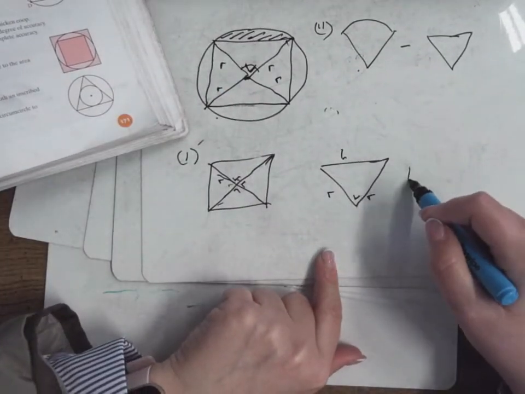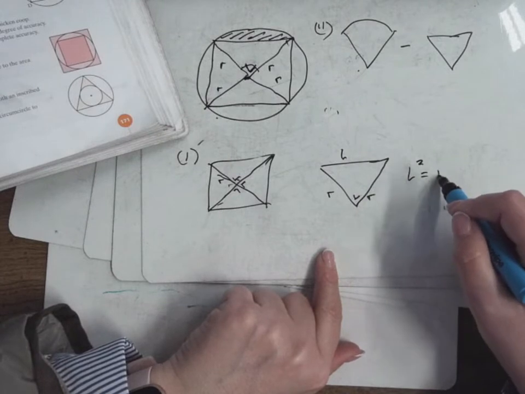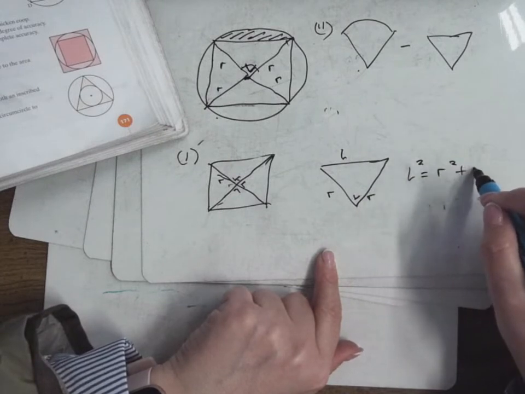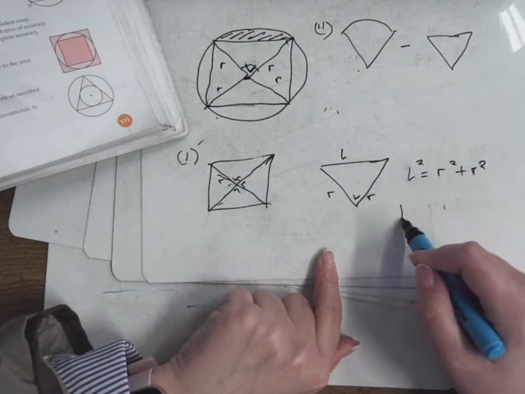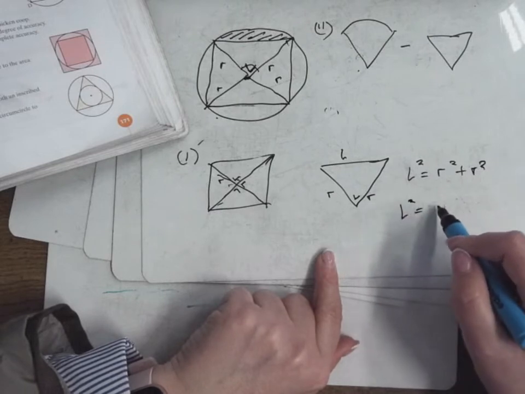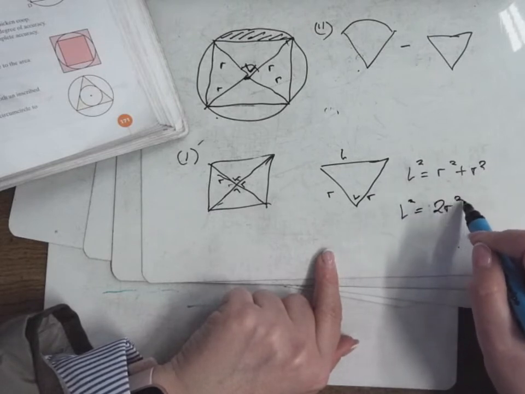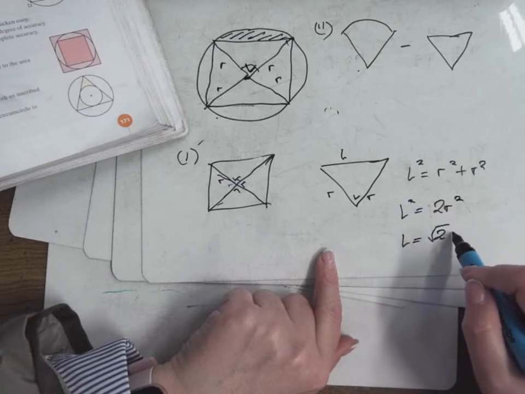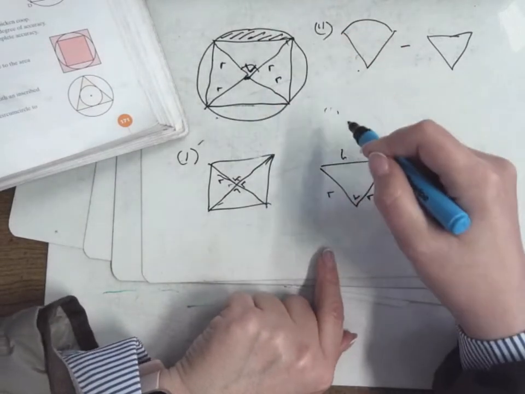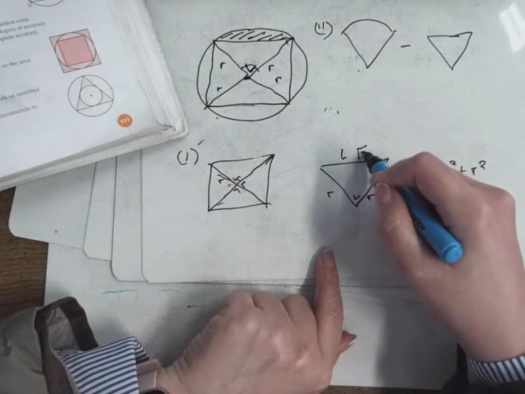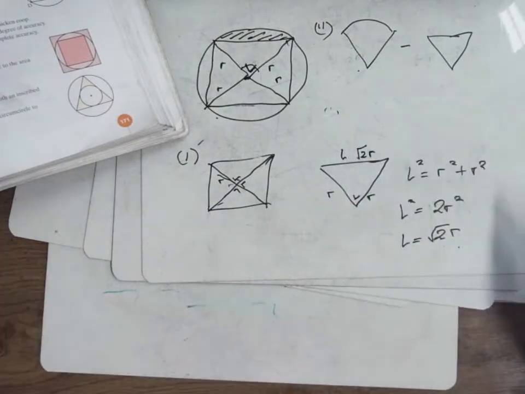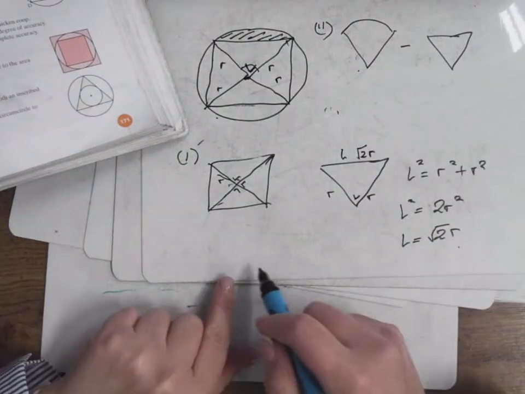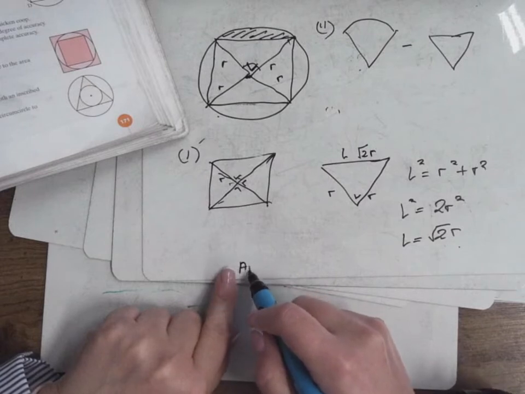Pythagoras' theorem, so L squared equals R squared plus R squared. So L squared is equal to 2R squared. That means L is equal to root 2 R. So this line up here at the top is root 2 R, which is one of the sides of the square.